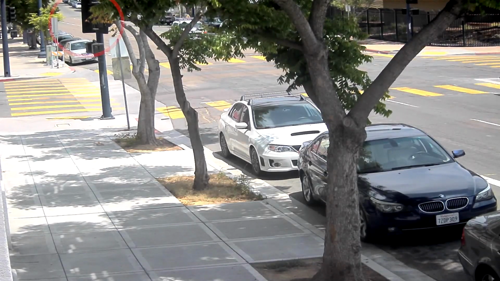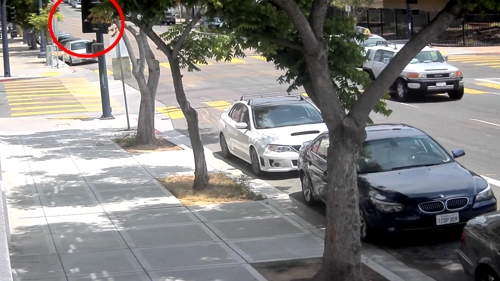In this video, if you look at the top left-hand portion of the screen, you'll see the collision occur.